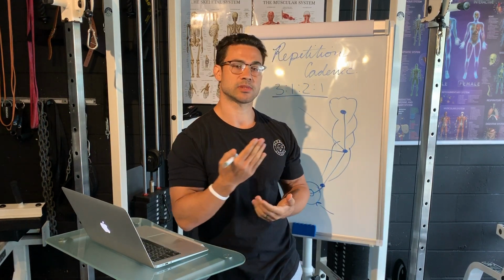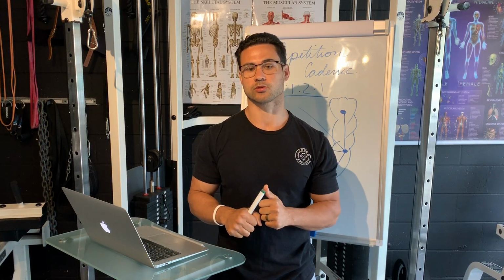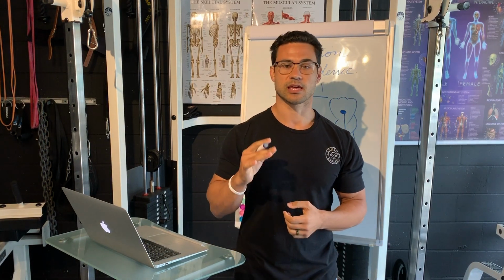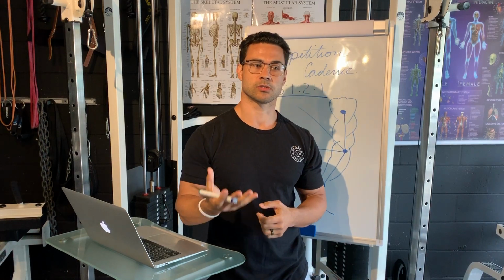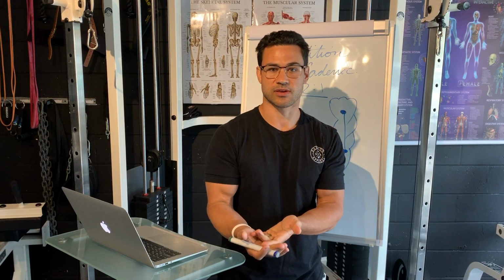What I can tell you is that chances are you're probably going to have to decrease your weight initially to make this investment in yourself, in your training, so that you can further understand how to squeeze and contract your muscles and how to utilize a proper range of motion, but also learn how to utilize a repetition cadence within that range of motion.